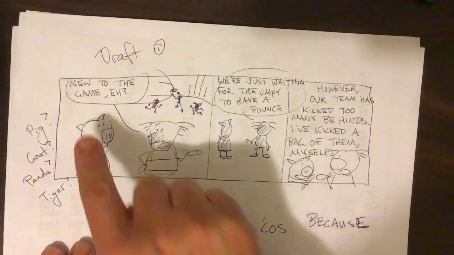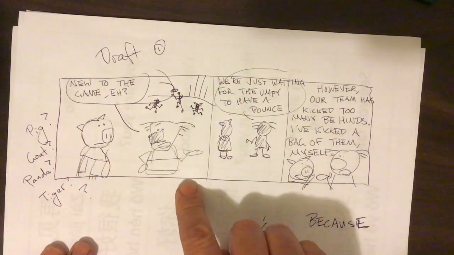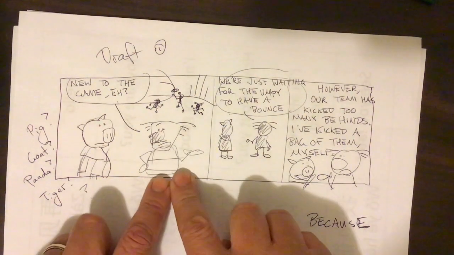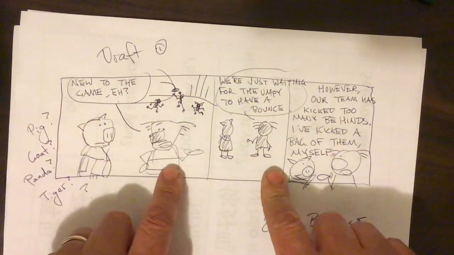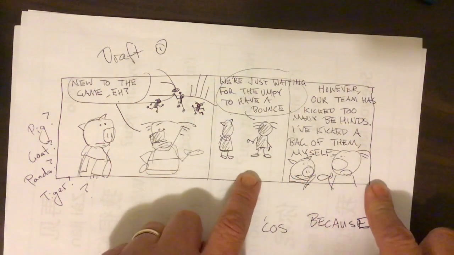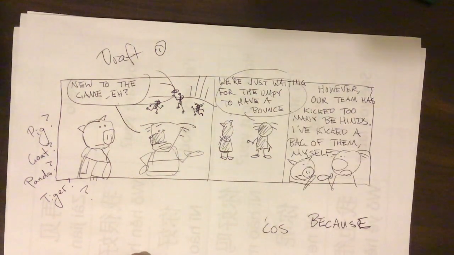So, like I said, the joke's good, the concept is good. It's more in how I go about telling it. So, I might need to move a few things. Like I said, I might need to move these guys over, make this panel just a little bit bigger, or move that panel to about there. Maybe make this panel a little bit bigger, and have more room for dialogue.